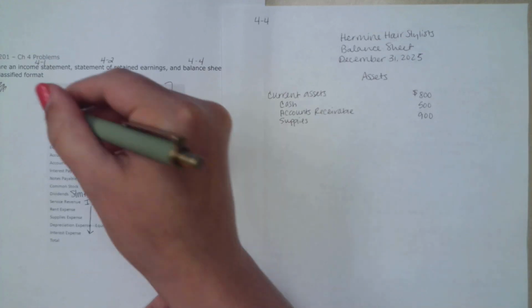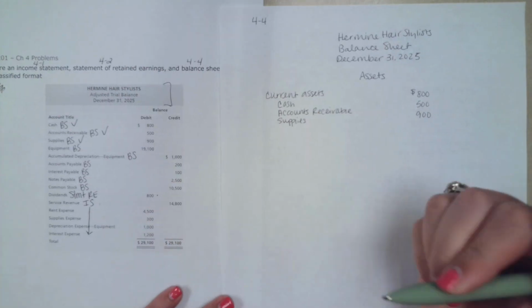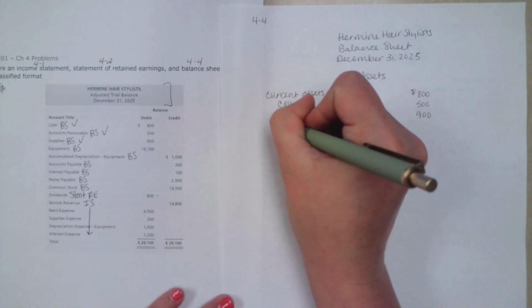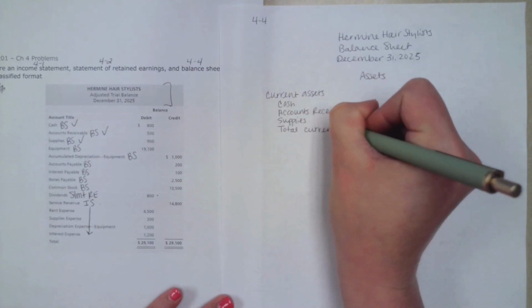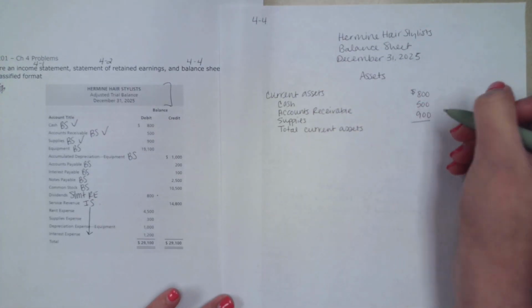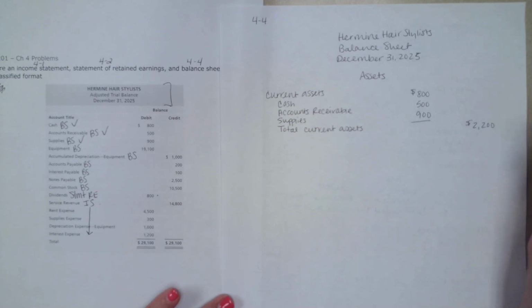Alright, so I'm going to mark these off. Thankfully these were actually in order over here. These are our current ones, so I'm going to total them up. And I'm going to move that number over to the right. It needs a dollar sign because it's the first number in the column.